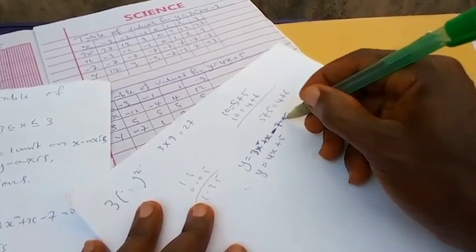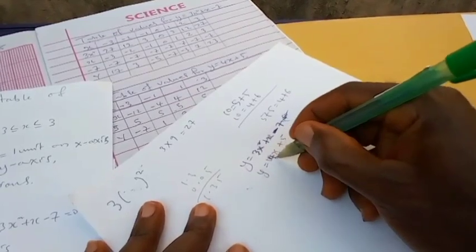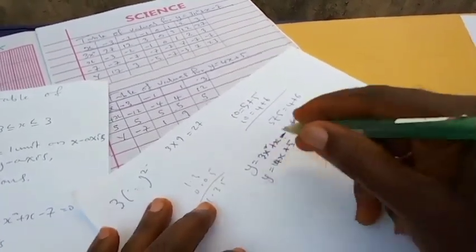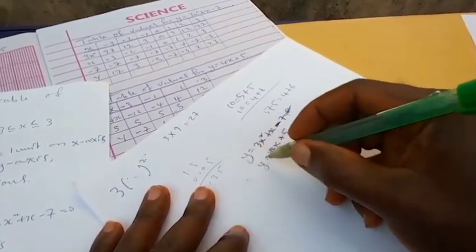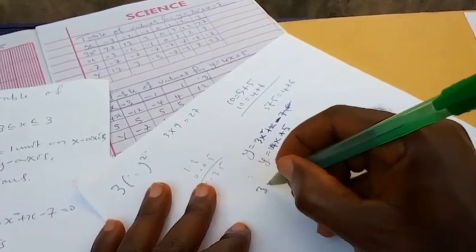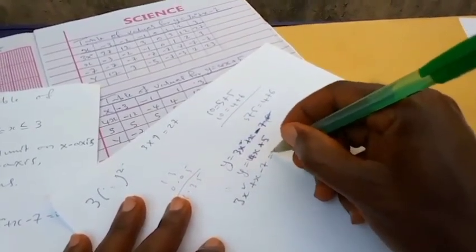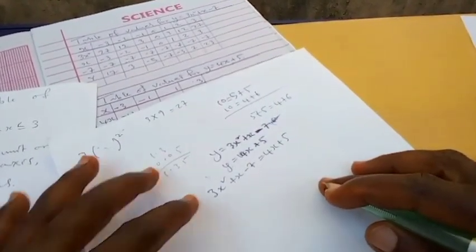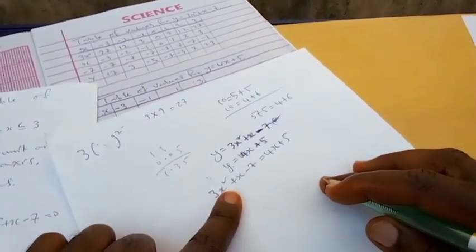Then y equals again 4x plus 5. Since y is common, is it wrong to say that 3x squared plus x minus 7 is equal to 4x plus 5? I don't think it is wrong. It is still the same logical statement we had here.